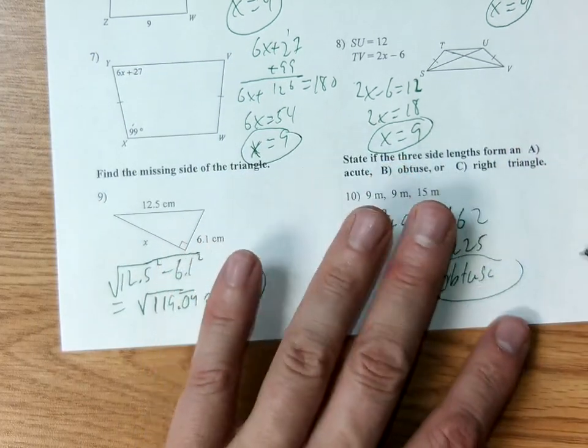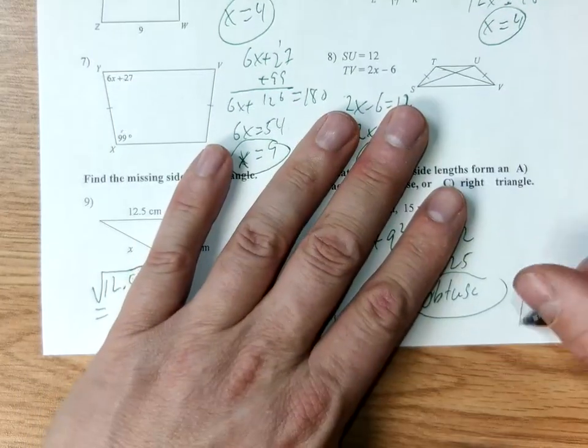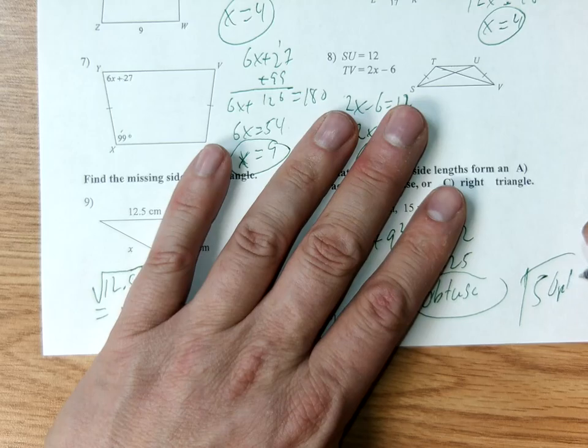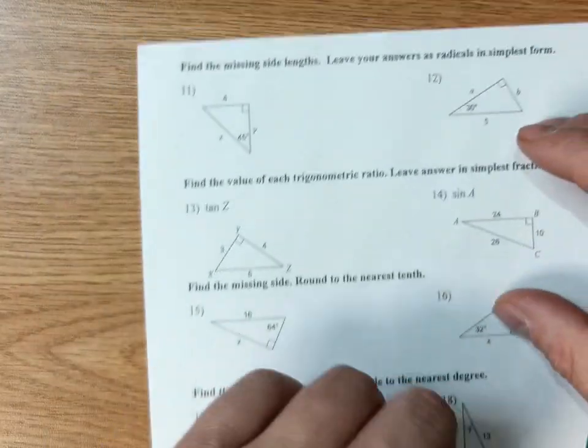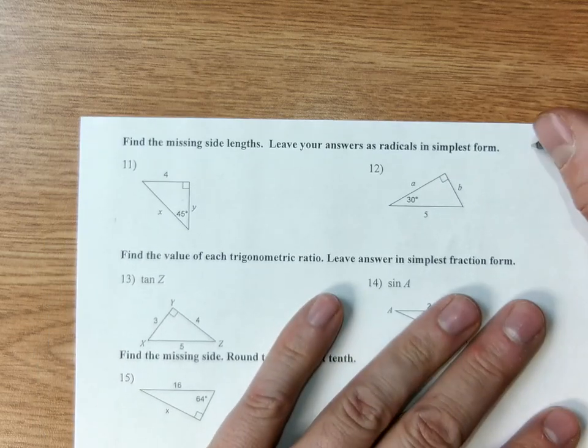Anyway, so we got 10 questions on the front, 10 on the back. So this is 50 points, 5 points each. Right on the back here, we got the SOHCAHTOA. I've got it on the board.